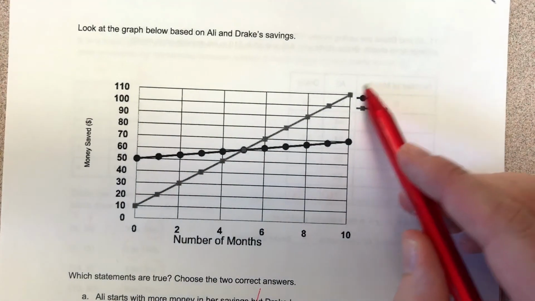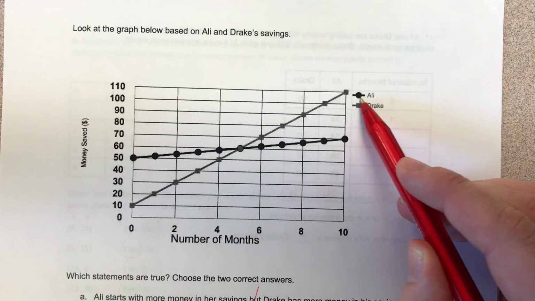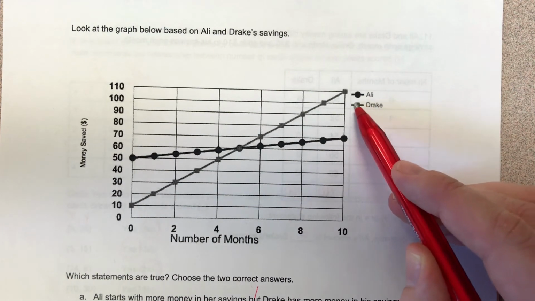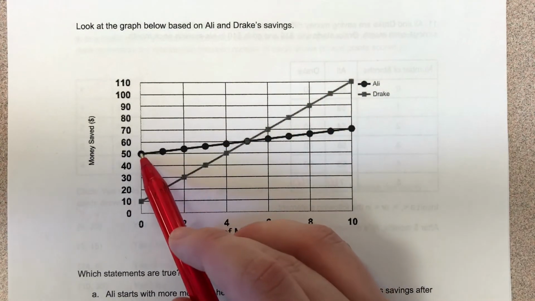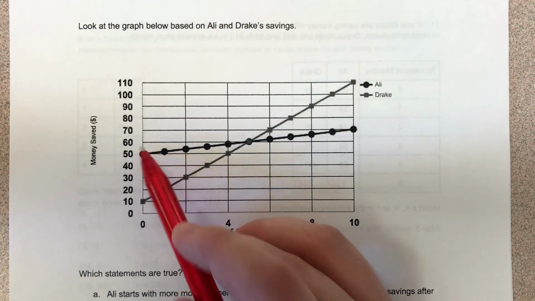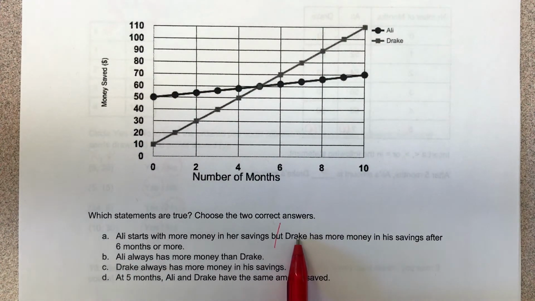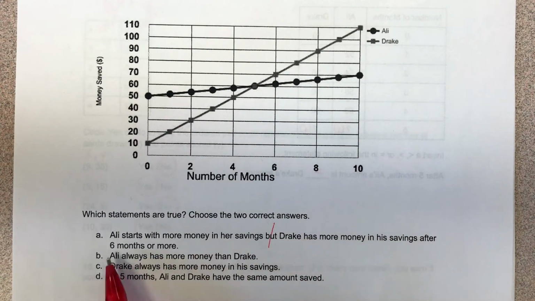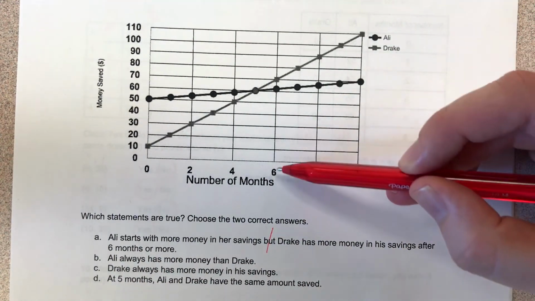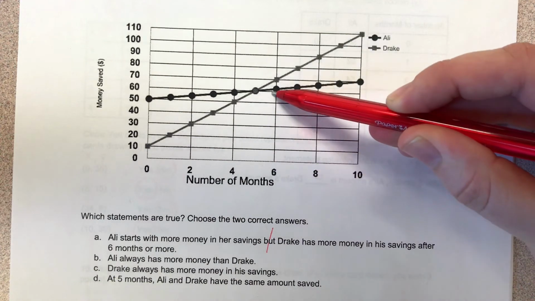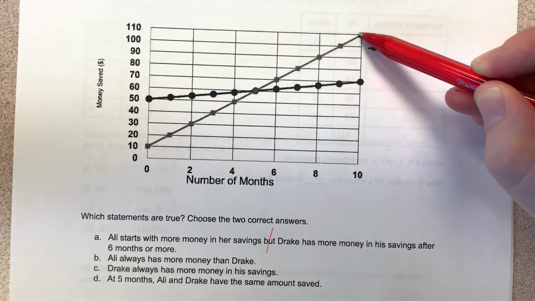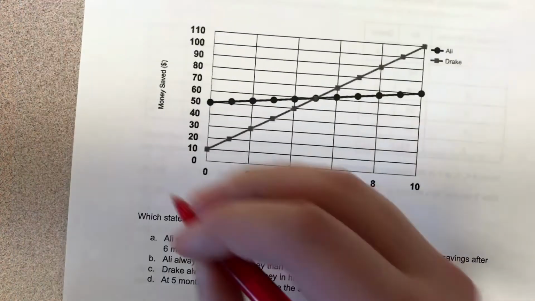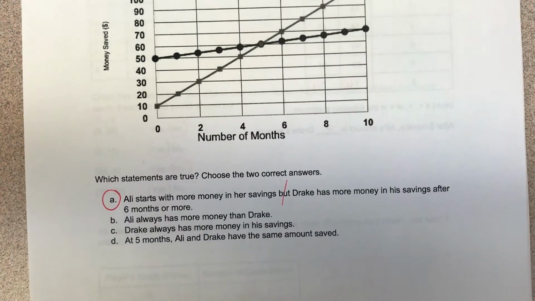Now, if we look at the key here, Allie's data points are circles and Drake's are squares. So we know that this is Allie and this is Drake. Allie definitely starts with more money than him. But is the second part true? Drake has more money in his savings after 6 months or more. So if we look at the 6-month mark, does Drake have more money than her by this point? Yes, and he continues to have more money than her. So A is actually true.